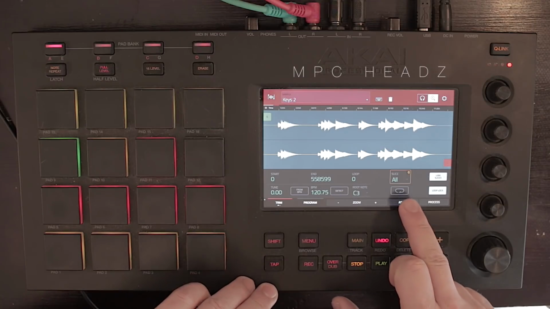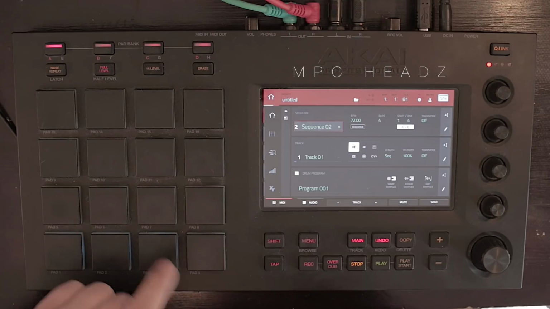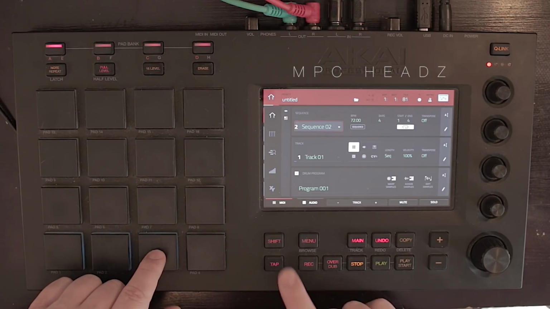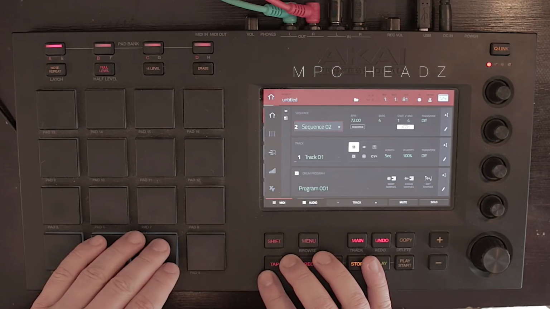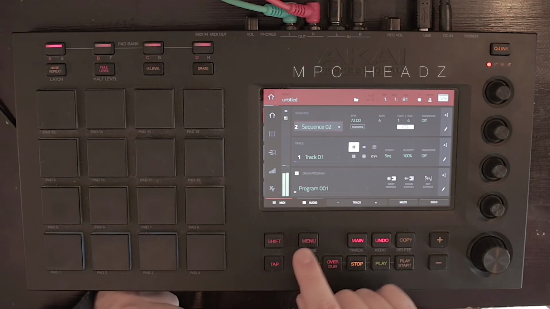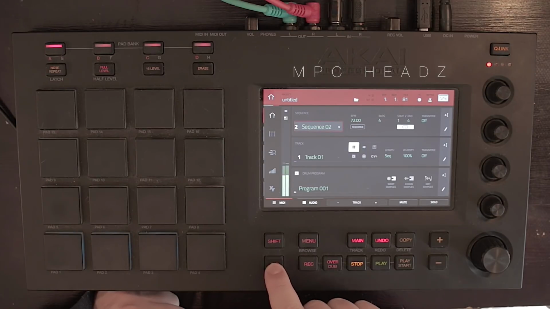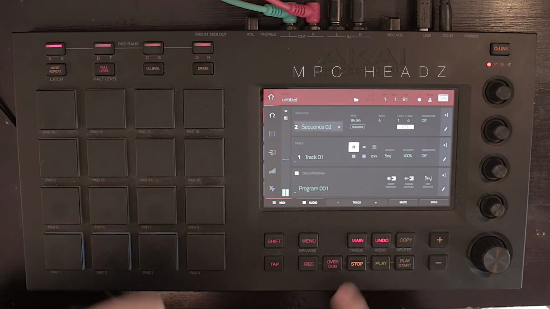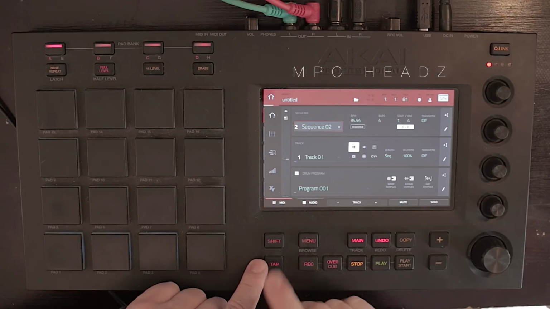Let's have a look at that. So let's assign this to a pad, put it right there. So now we're just gonna play the sample and use the tap tempo to give us a rough estimate of what the sample BPM is. Let's listen. Okay, and the BPM will jump to the tempo that you were given while you were hitting the tap tempo.